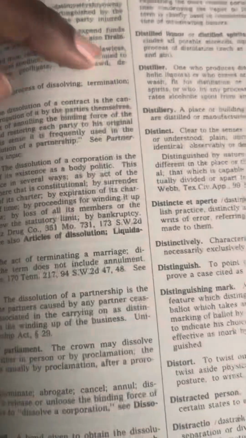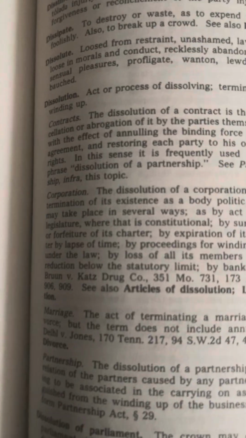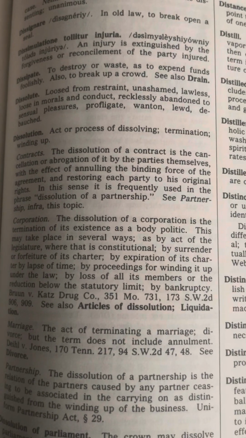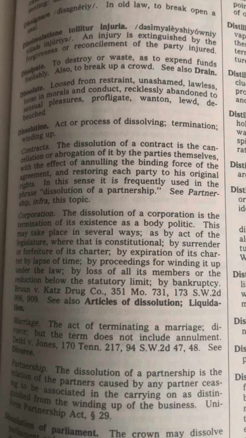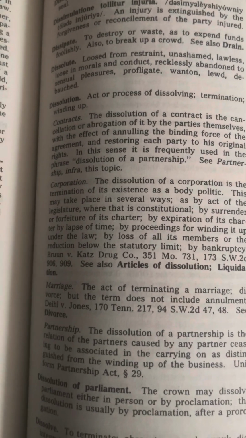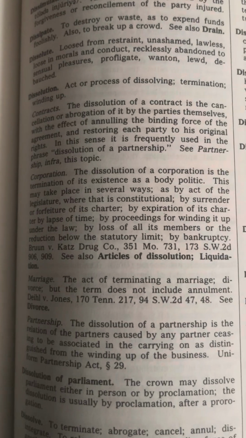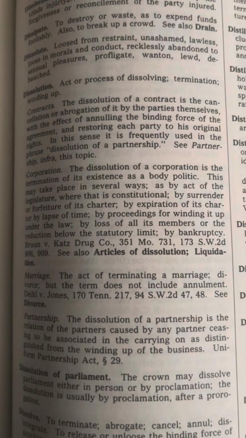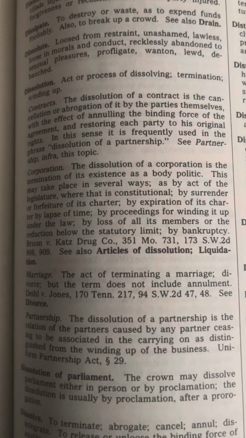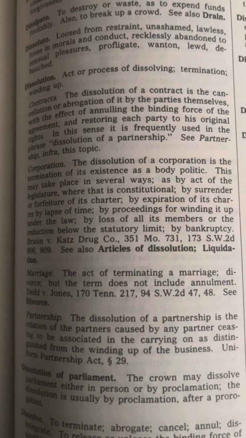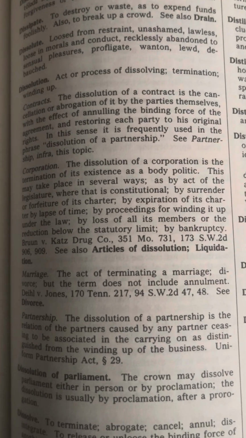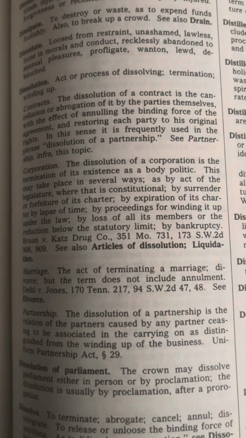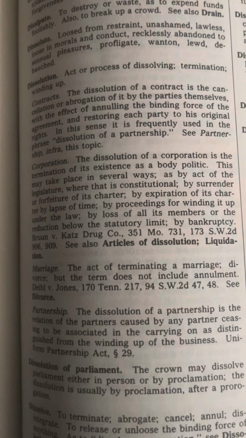So let's talk about dissolution. Act or process of dissolving, termination, winding up. Contracts. The dissolution of a contract is the cancellation or abrogation of it by the parties themselves with the effect of annulling the binding force of the agreement and restoring each party to his or her original rights. In this sense, it is frequently used in the phrase dissolution of a partnership.